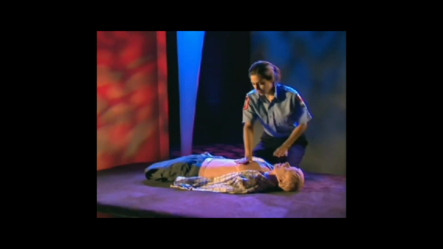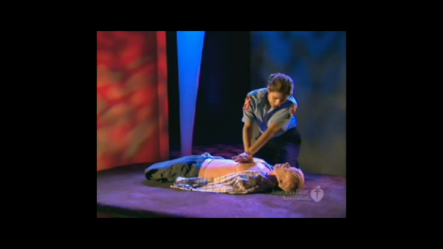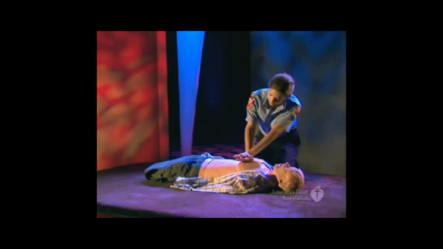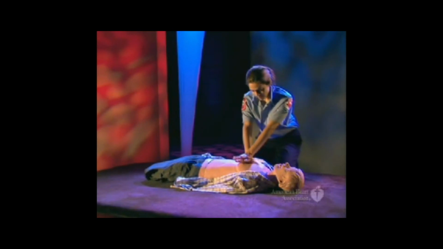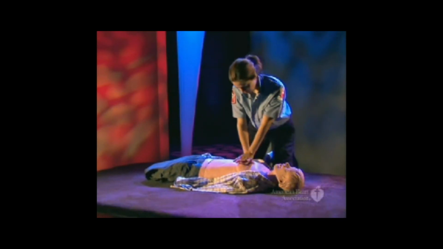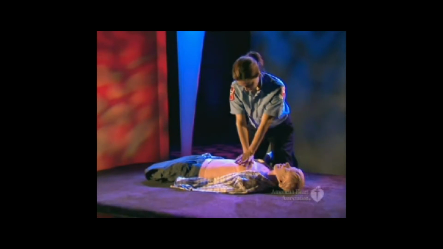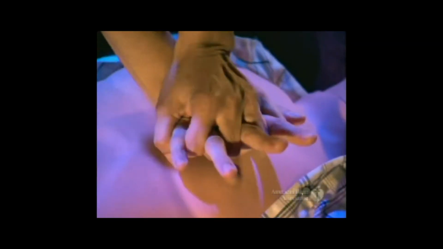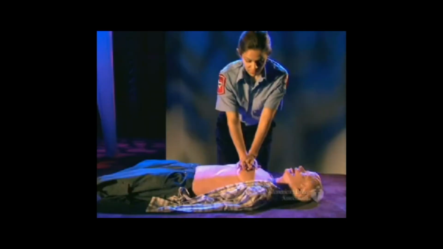Then put the other hand on top of the first. Make sure the long axis of the heel of your hand is on the breastbone to reduce the chance for rib fracture. Your shoulders should be right over your hands and your elbows should be straight. Either extend or interlace your fingers to keep them off the victim's chest.